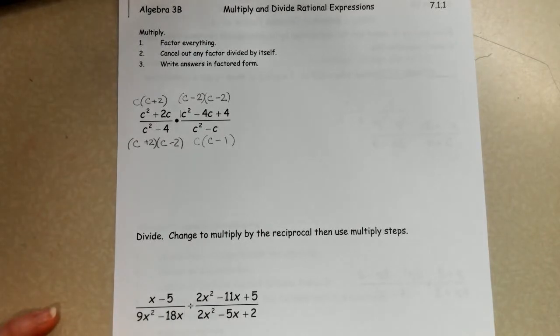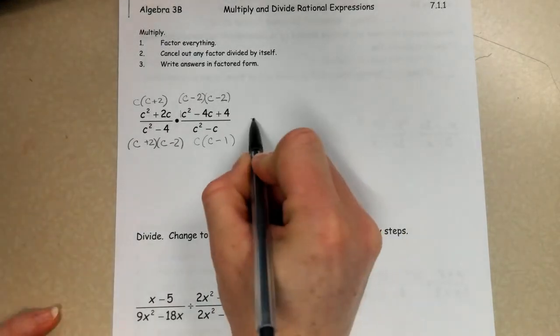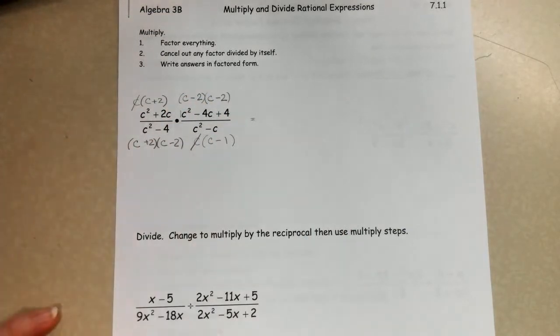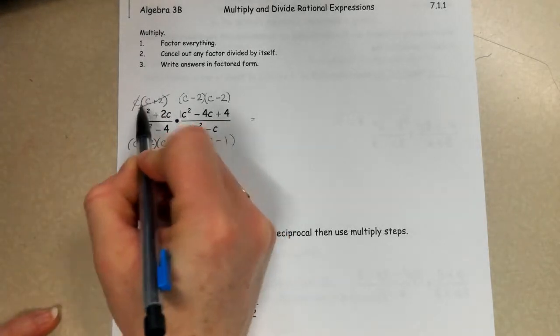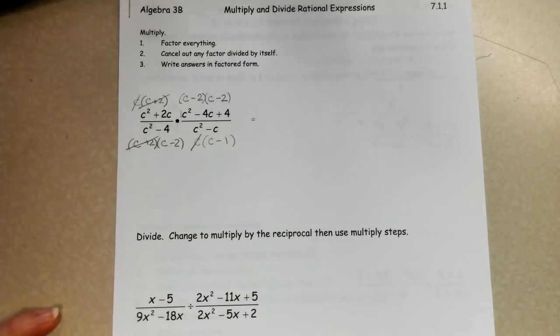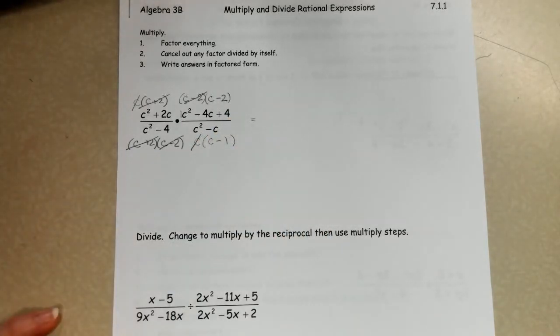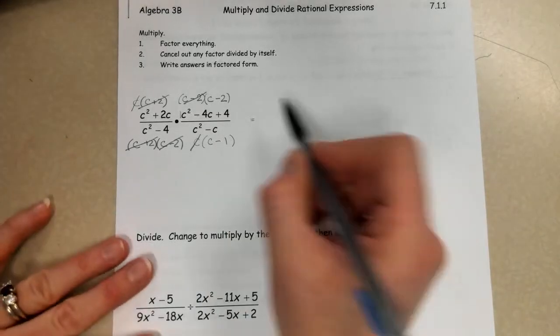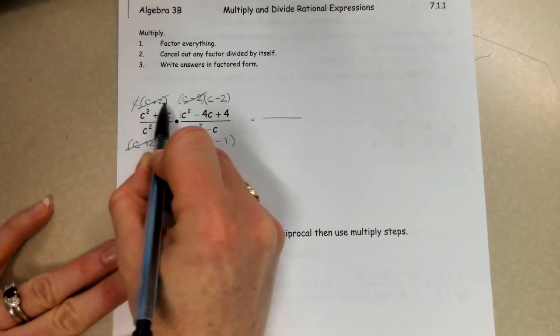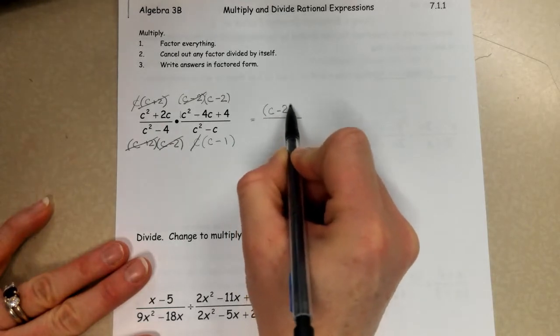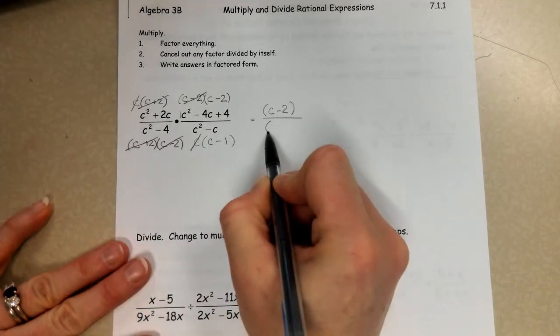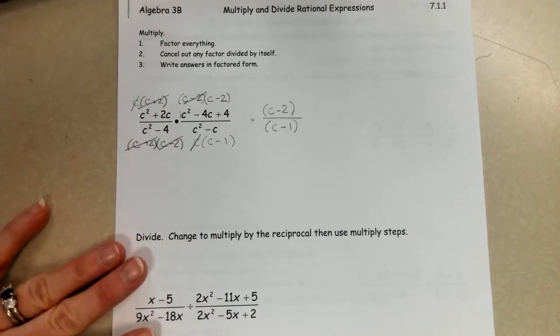because anything divided by itself equals 1. So this c divided by that c would equal 1. It doesn't matter which fraction it's part of, as long as it's 1 in the numerator, 1 in the denominator. They pair up and cancel out. So this c plus 2 with that c plus 2. And one of these c minus 2's with the other one on the bottom, one of them will still be there. So our answer is just going to be the factor c minus 2 left in the numerator, and just the factor c minus 1 left in the denominator.